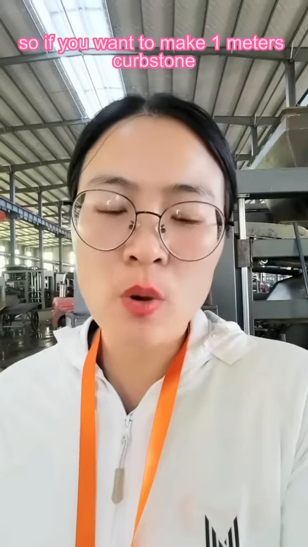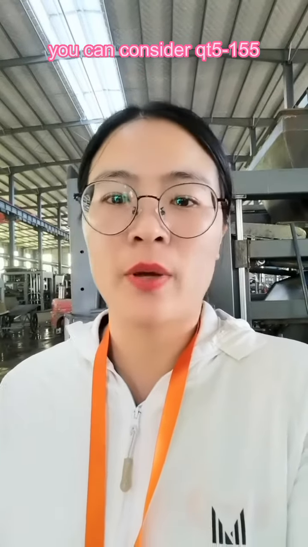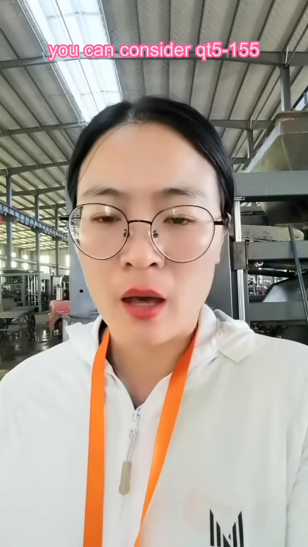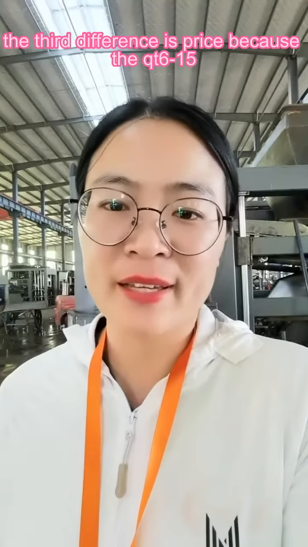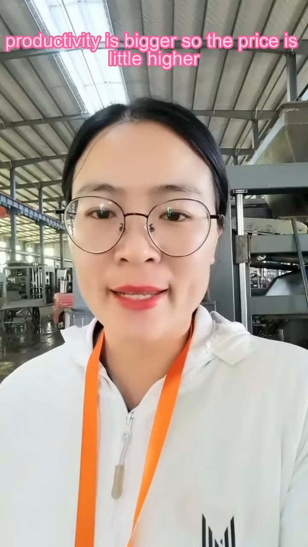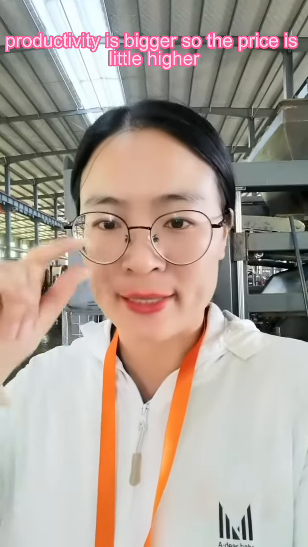So if you want to make 1 meter cobblestone, you can consider QT5. The third difference is price. Because the QT6 productivity is bigger, the price is a little higher.